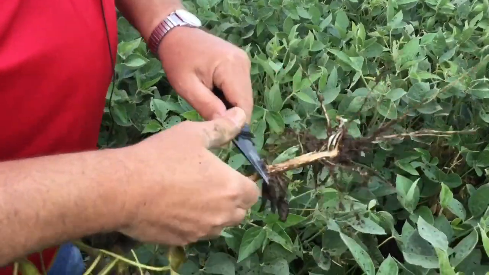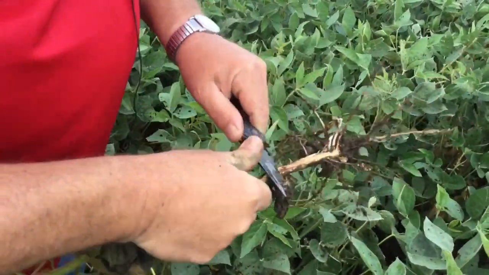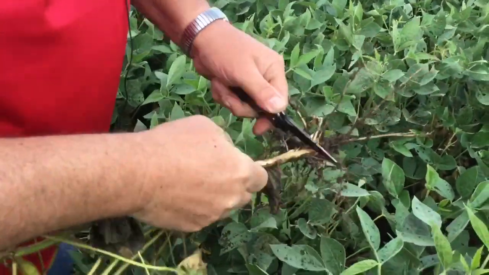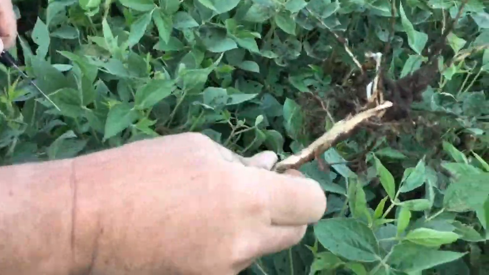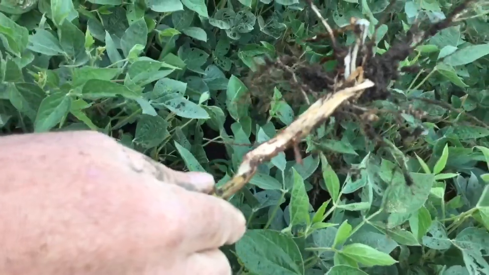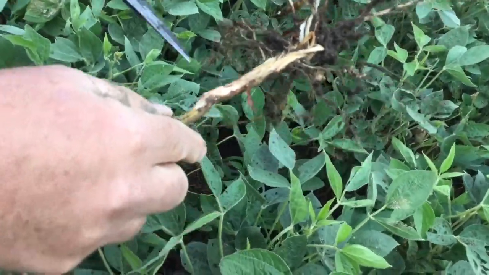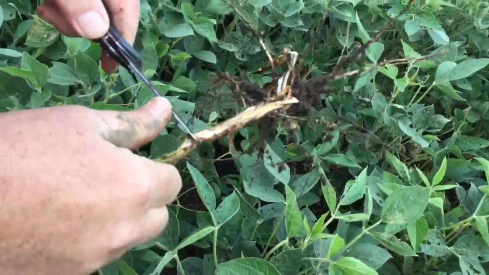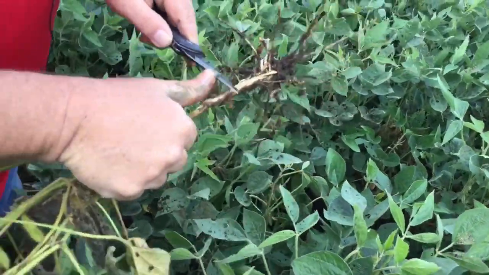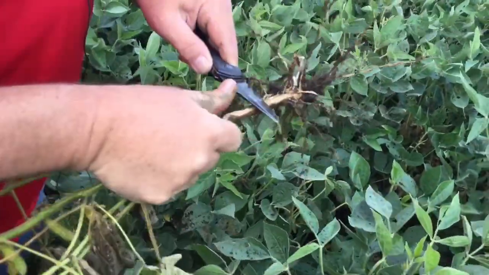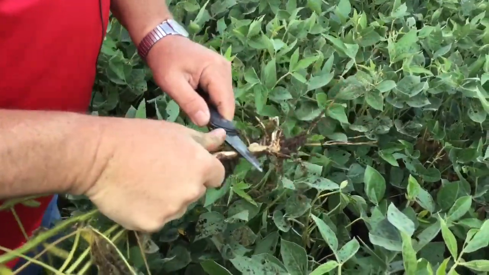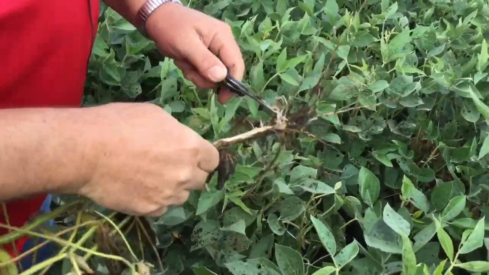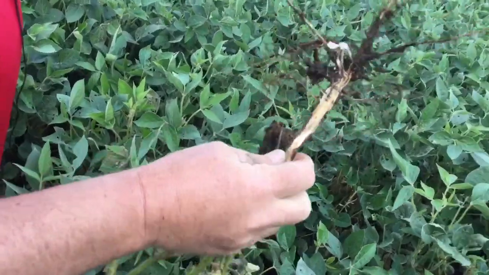So when you look at the vascular tissue, or the blood flow, within this plant, you can see a lot of this discoloring. You can see a pinching at the soil line, which at this time of year can be one of two things. It can be Phytophthora or Rhizoctonia. My guess is it's probably more Phytophthora here than Rhizoctonia, but you need a little bit more lab work in order to truly diagnose that.